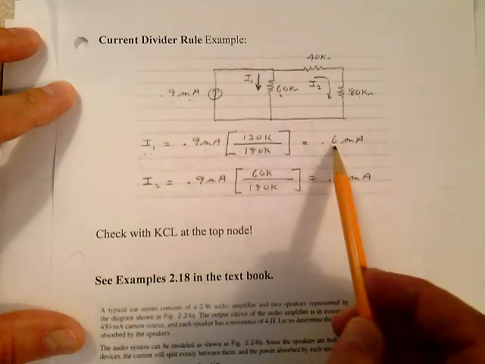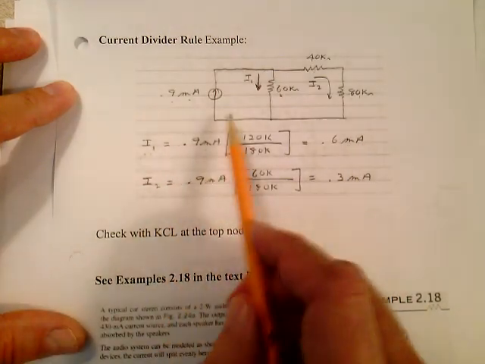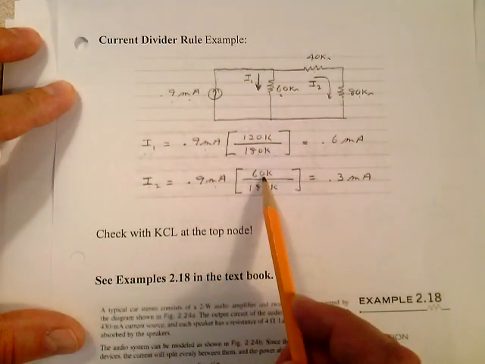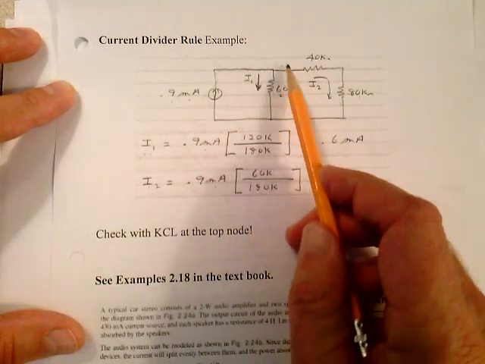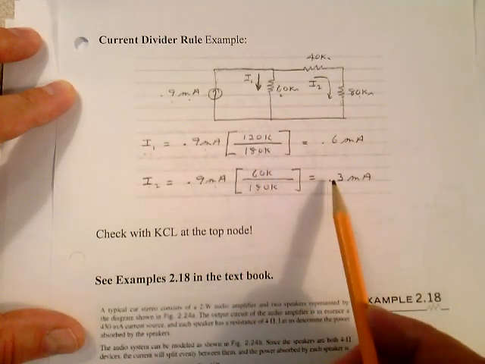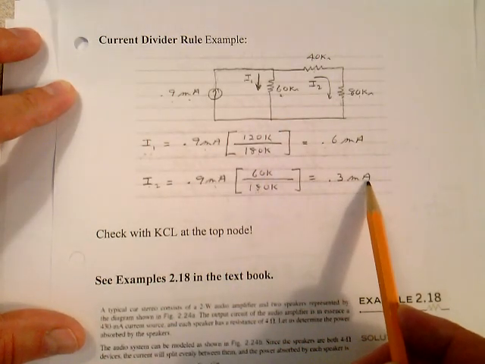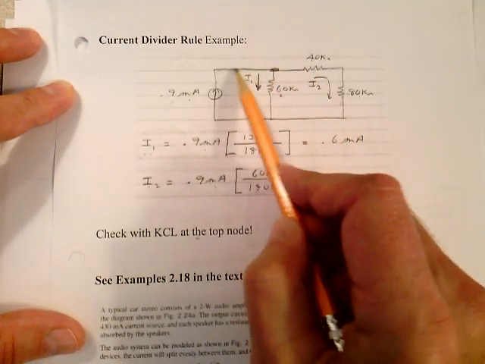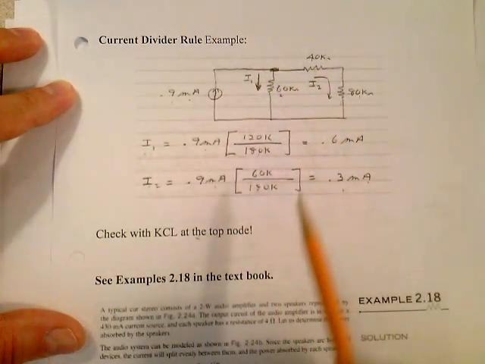It's 0.6 milliamps. What is I2 going to be over here? It's the total current coming in times the opposite resistance, which is 60. The opposite parallel resistance, which is 60, divided by the sum. It's 0.3 milliamps. And then you check your work by using Kirchhoff's current law at this node. The current coming in has to equal the current going out.